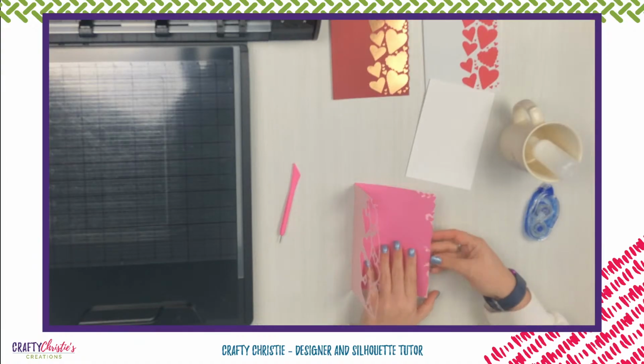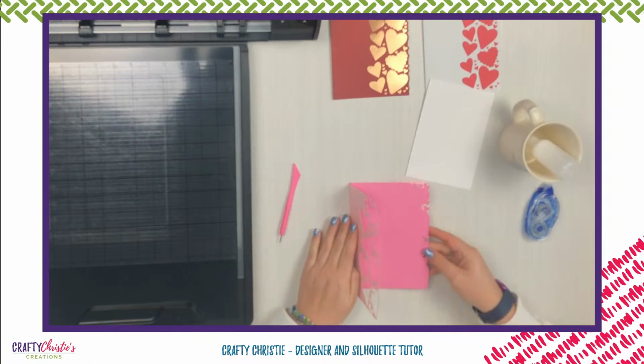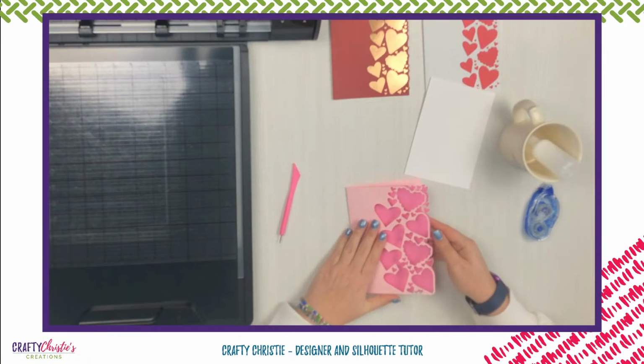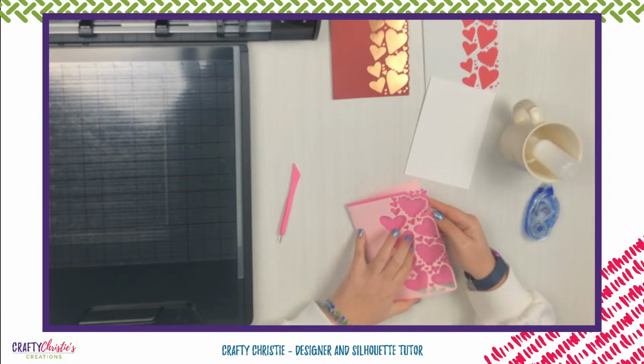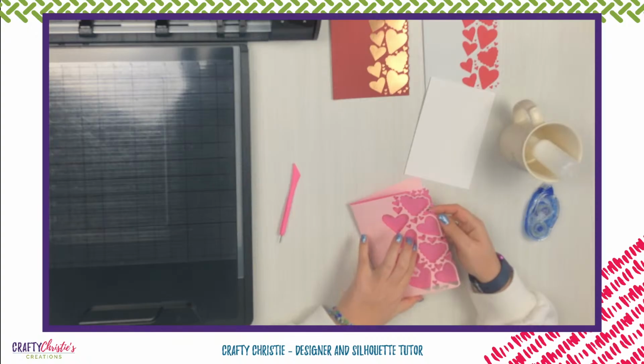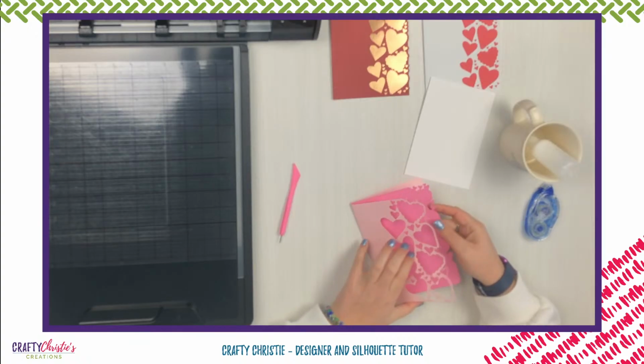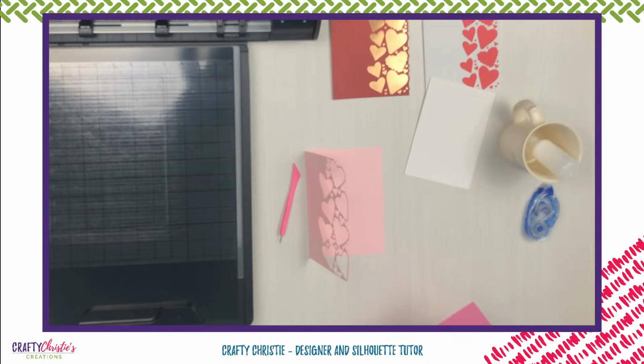Come on. I would normally just fold that over and we'd be good and life would be fine. But as I'm folding, I want to make sure that these edges are going to line up, and they are just so off. So off that I'm going to trim some of this.